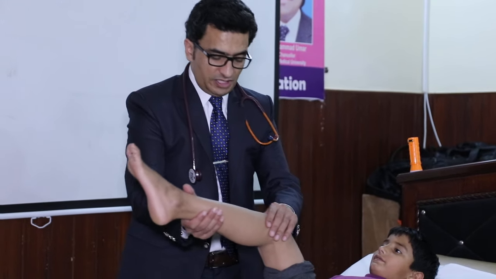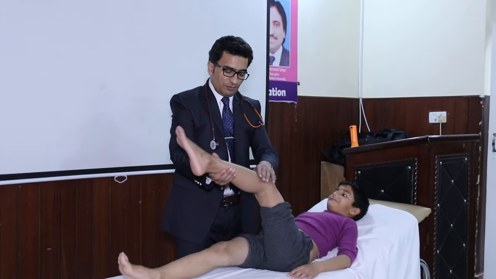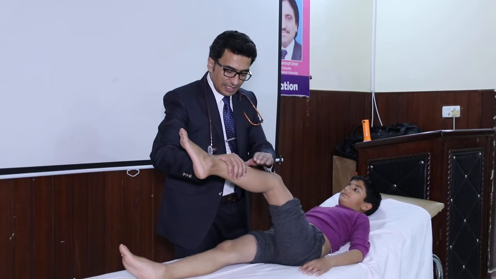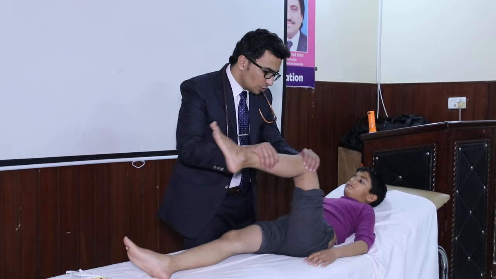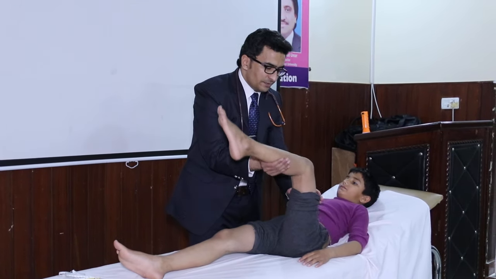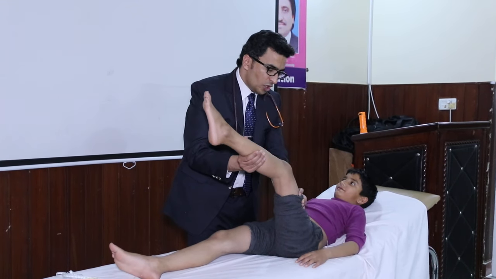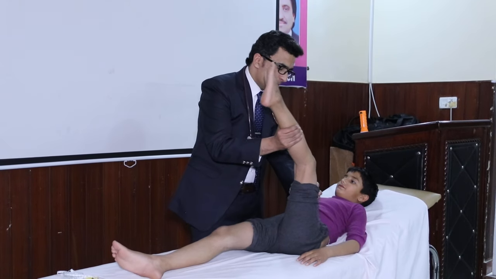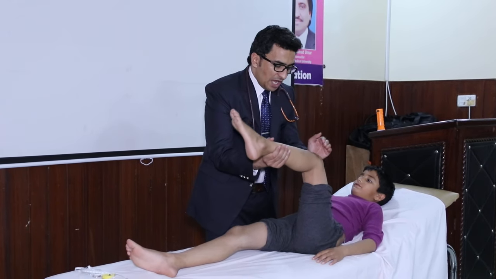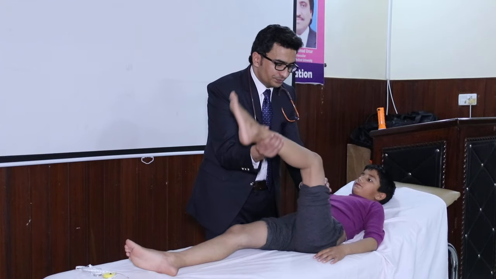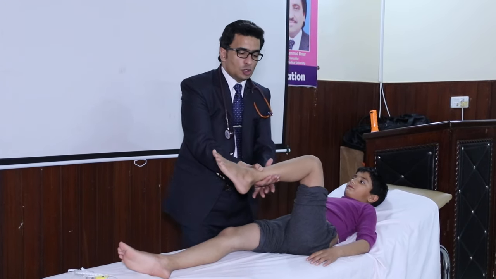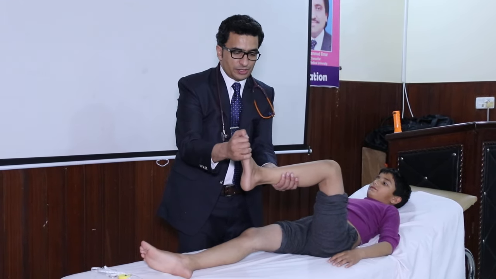Whenever there is a pair, always compare. Just do the similar type of movements in the left lower limb. Place the hands. Tone of the muscles around the hip joint. Then tone of the muscles around the knee joint. Then tone of the muscles around the ankle joint.